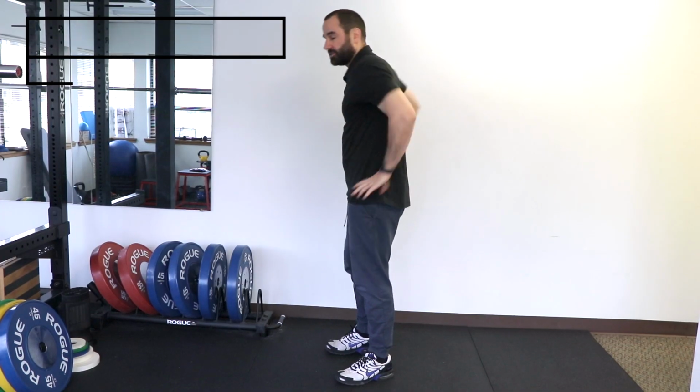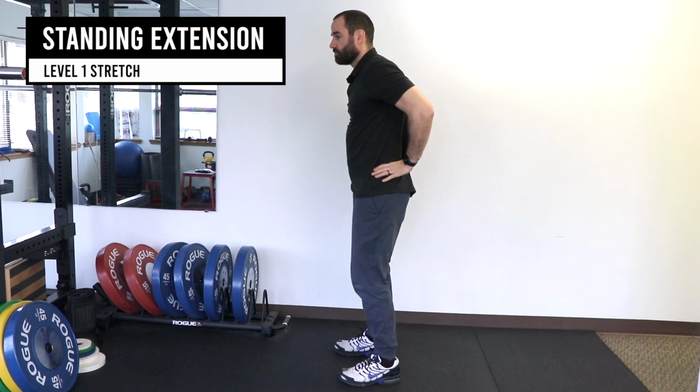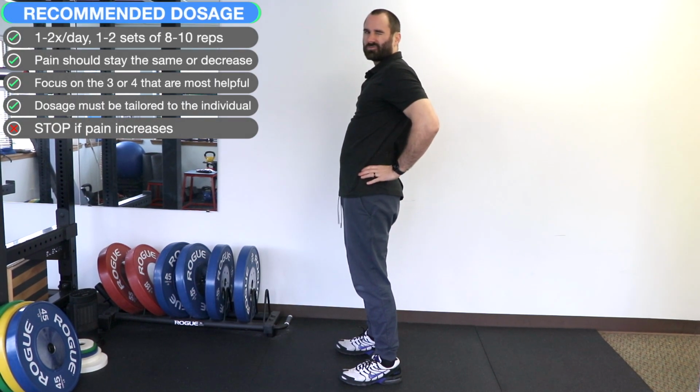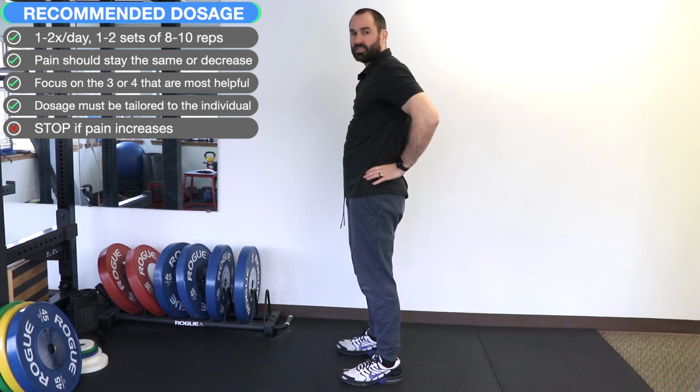Standing extension. So placing our thumbs on the top of our hip bones, we're going to press our hips forward and then lean backwards or arch backwards. Again, you can feel some mild discomfort during, but it should not increase over time. And we're not trying to crank on it. We're just trying to add some gentle movement to help decrease that pain and add motion to the spine.